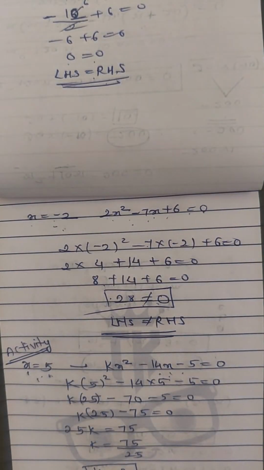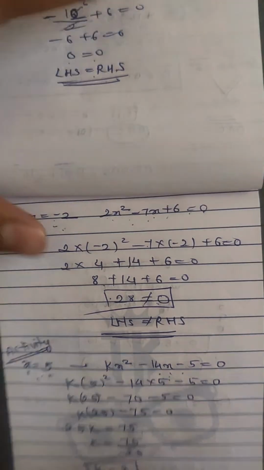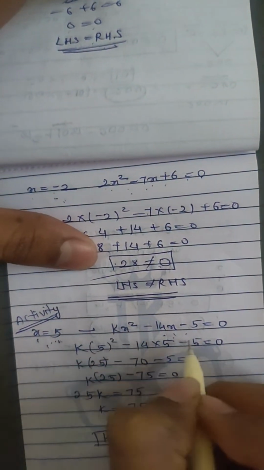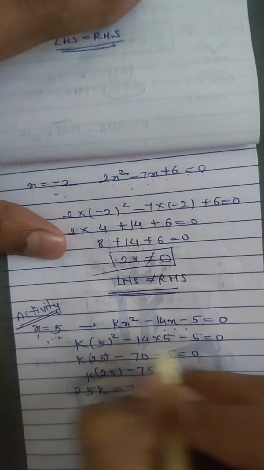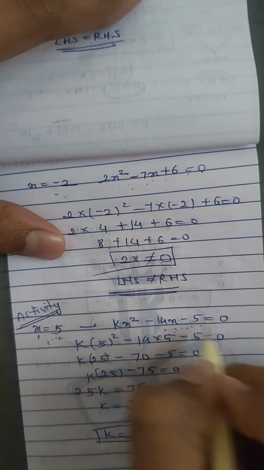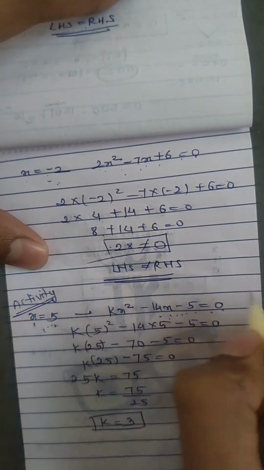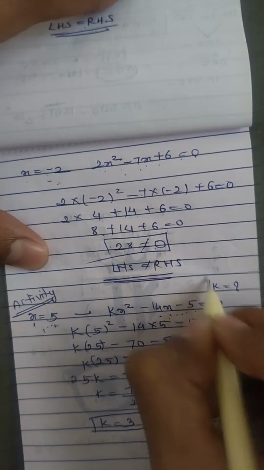Next is the activity which is given. So suppose x is equal to 5 is the root of this given quadratic equation, kx square minus 14x minus 5 equal to 0. So we have to find here the value of the k. So k value we have to find out.